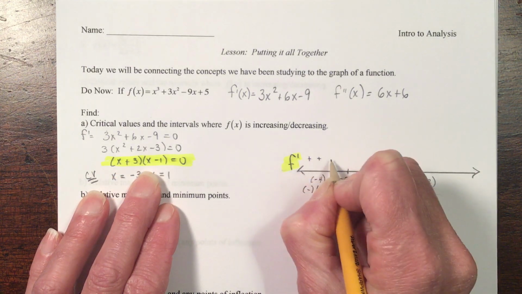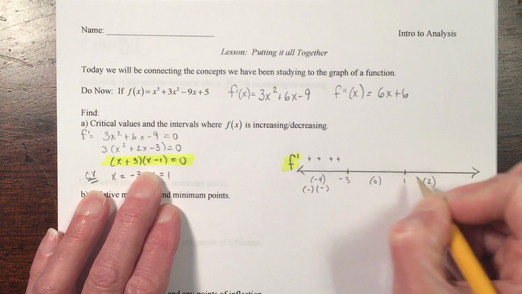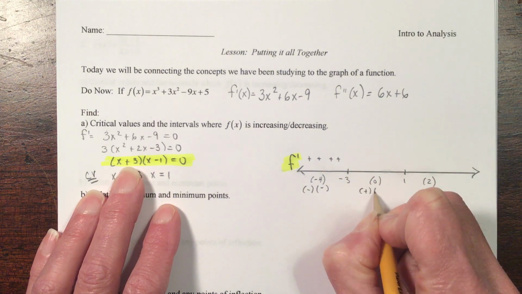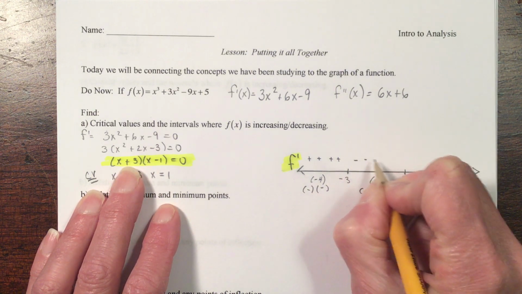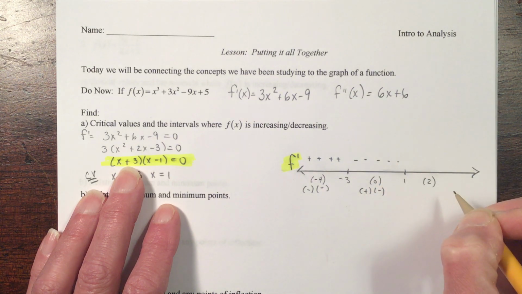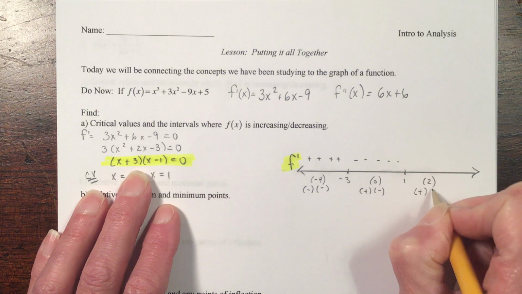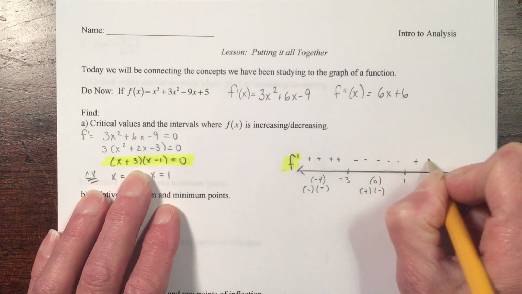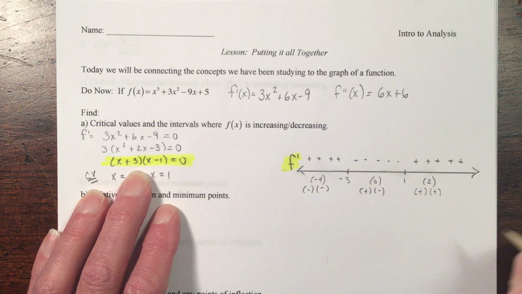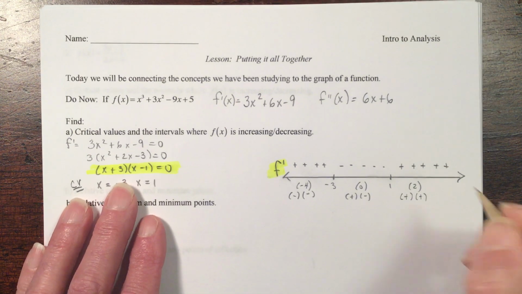Negative, positive, f prime is positive. Positive, negative, f prime is negative. And when x is greater than 1, I get positive, positive, and back to a positive interval. And what does this tell me about my original function?